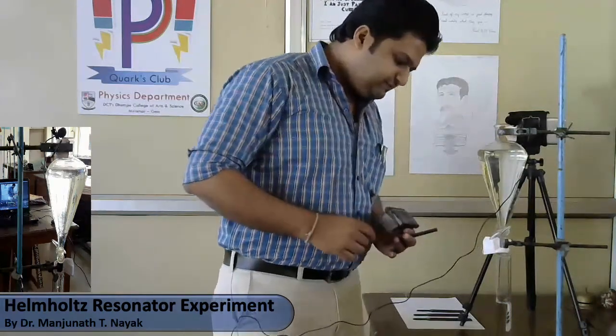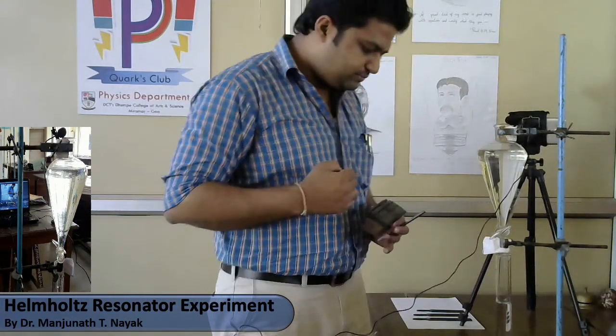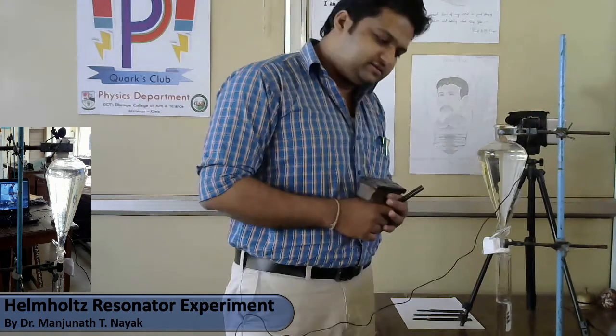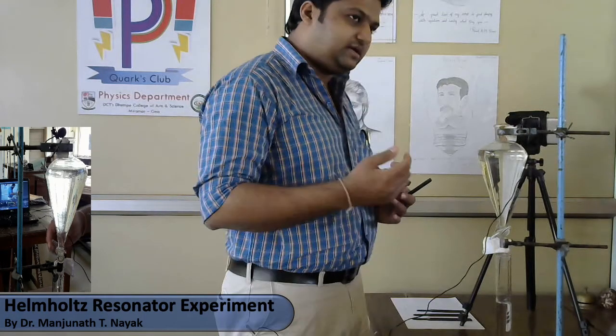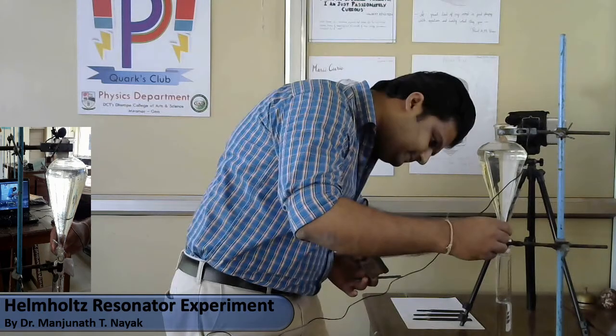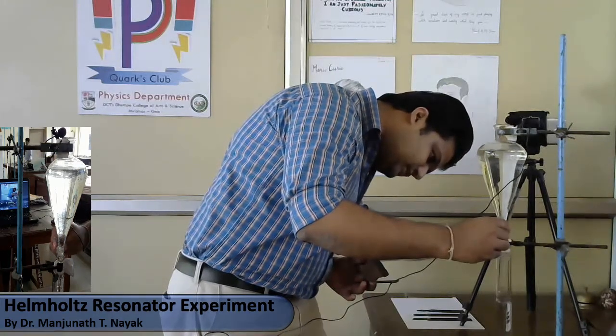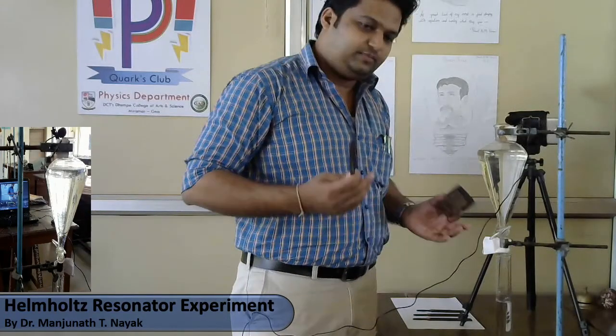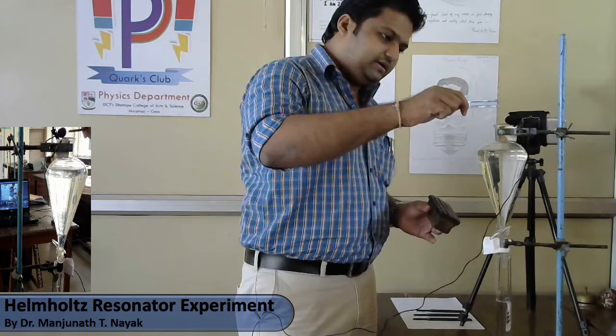So this sound that I've got is a bit louder than what I had got previously at around 92 ml. This is 94 ml. Still, I can take out one or two more drops of water and check if I can get some louder sound. If it does work, then possibly we can take that particular reading.